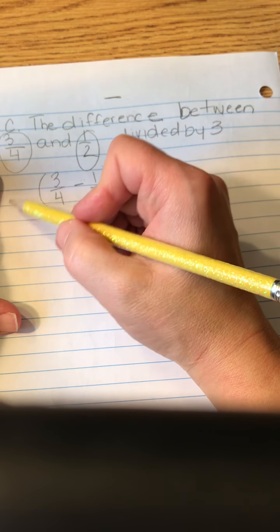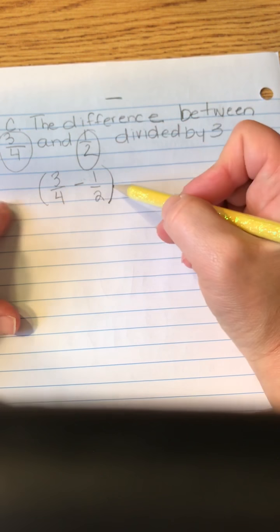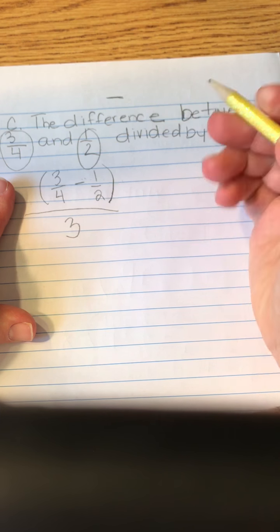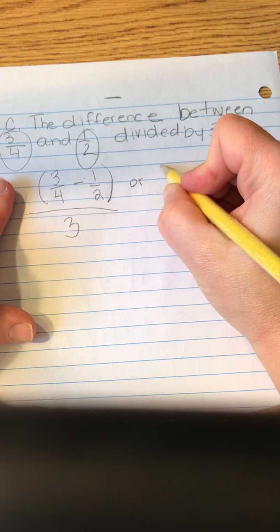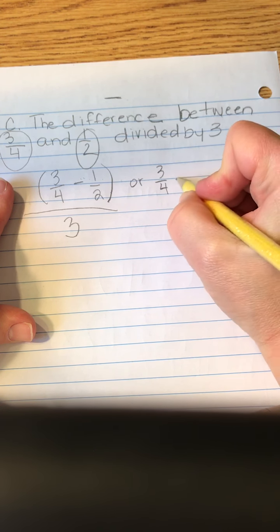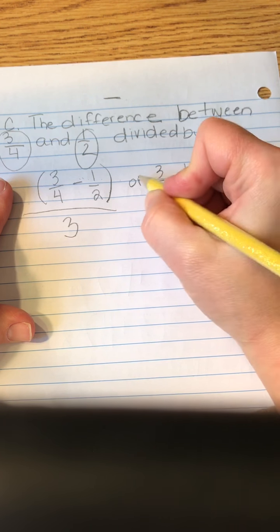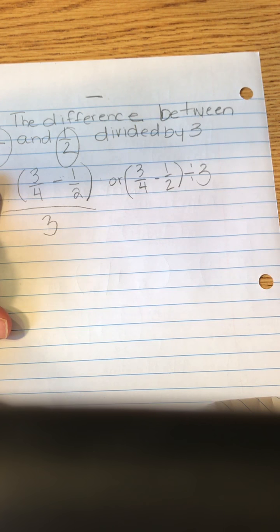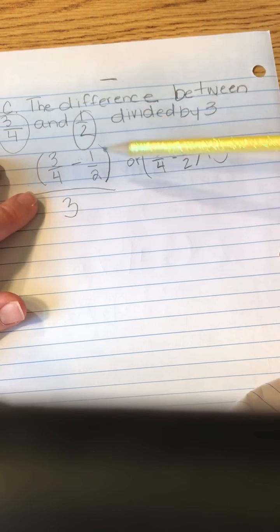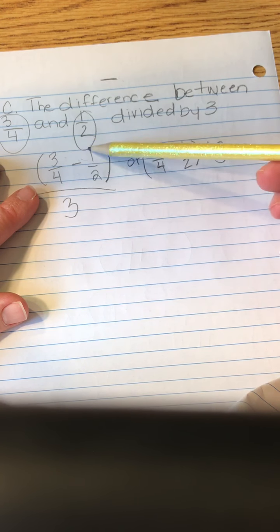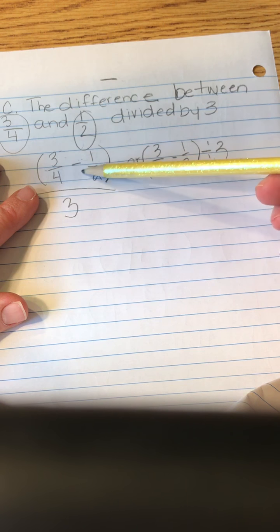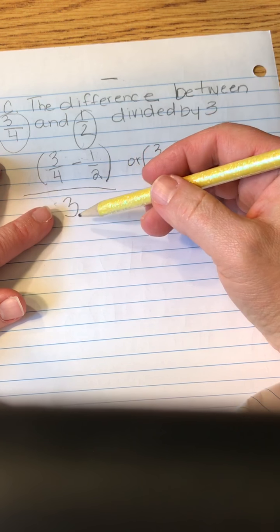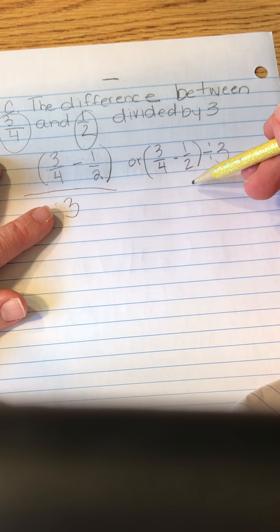So I can't put 3 divided by, because this is my answer and I'm going to divide that by 3, so I put that in parentheses again. It lets the mathematician know that I need to find the difference between these two numbers. That is my first step, so I put them in parentheses. Then I would divide that by 3.